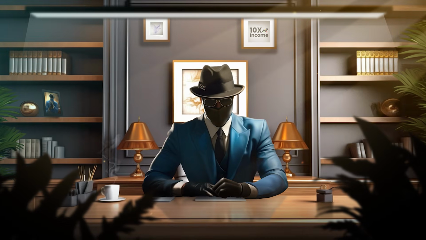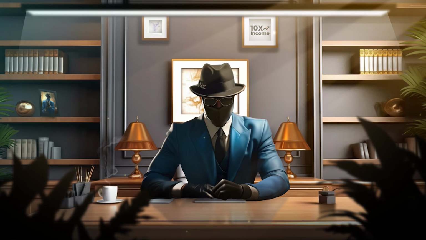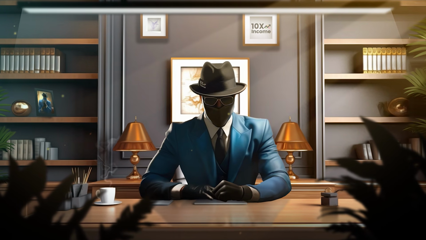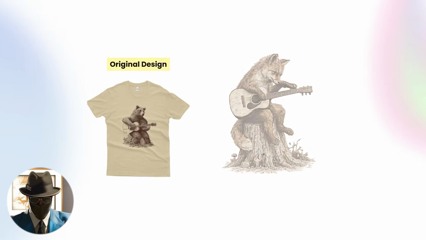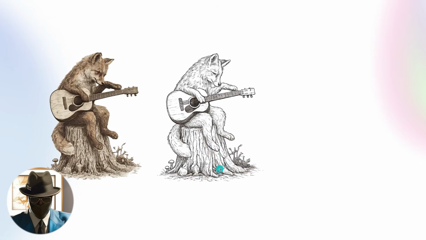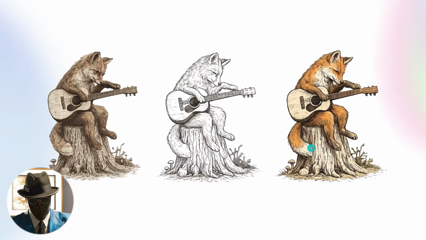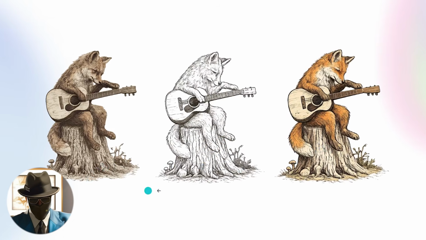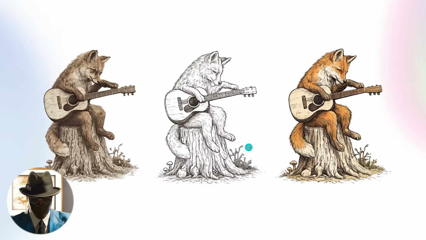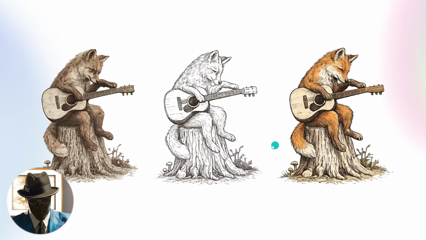On top of that, I can also change the style layer, and this alone can create multiple designs from the same idea. For example, I could do this as a vintage engraved illustration like the original, or a clean minimal line art version, or a rough sketch or ink style. Same concept, 3 different products. That's how you scale designs fast without copying and without overthinking.